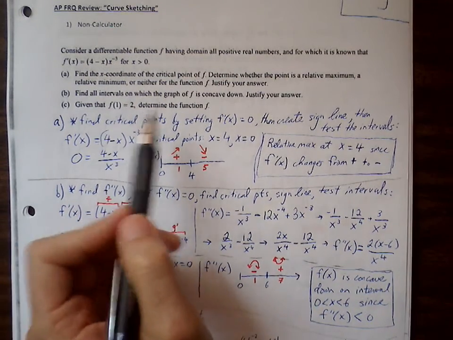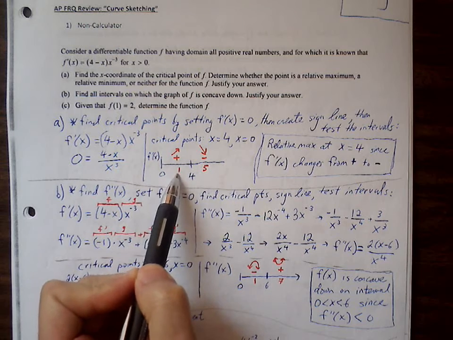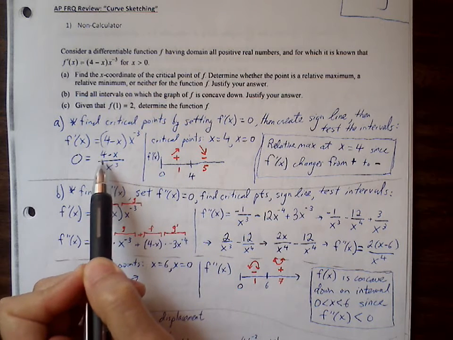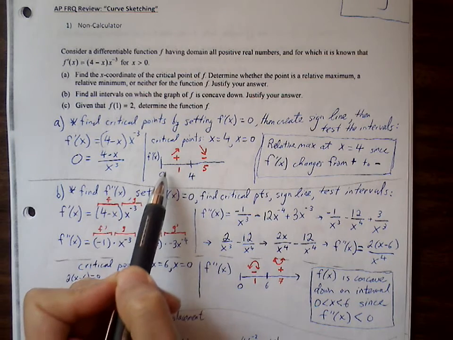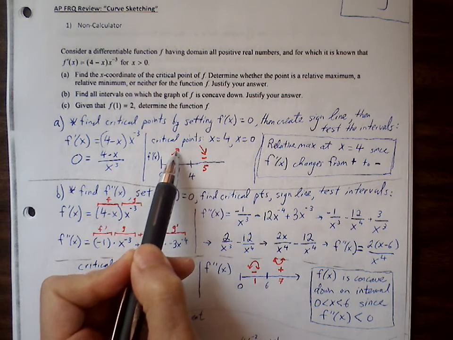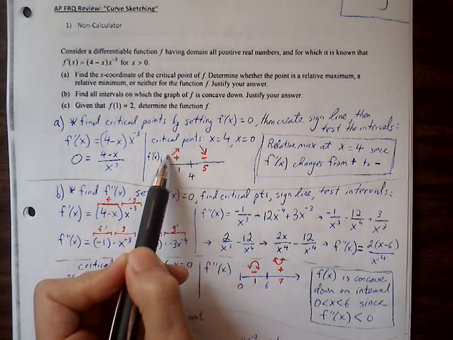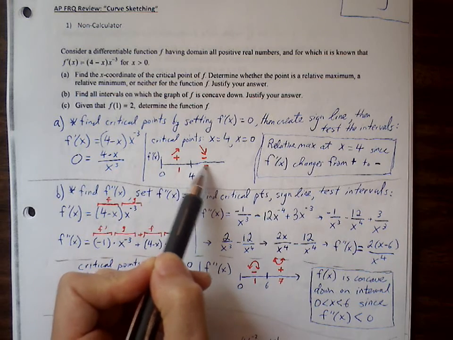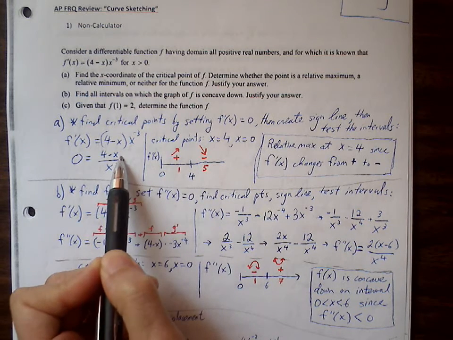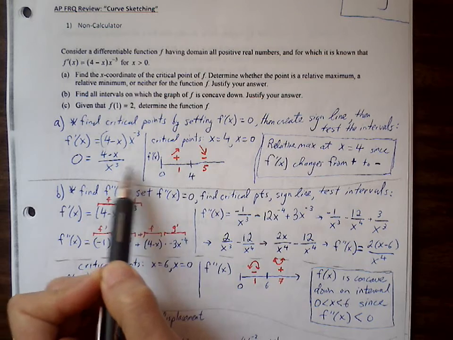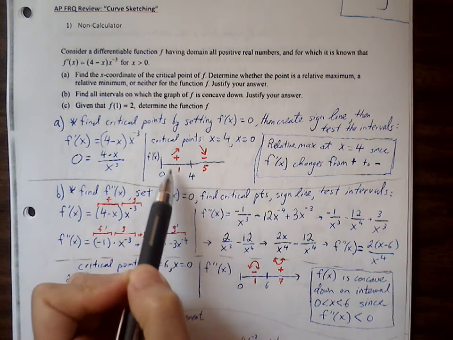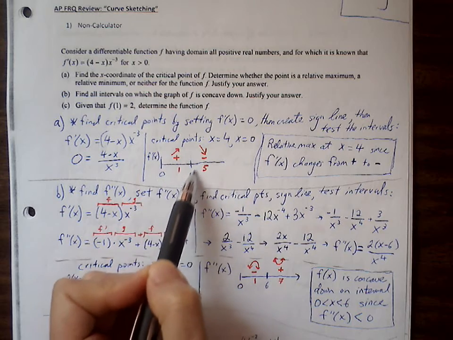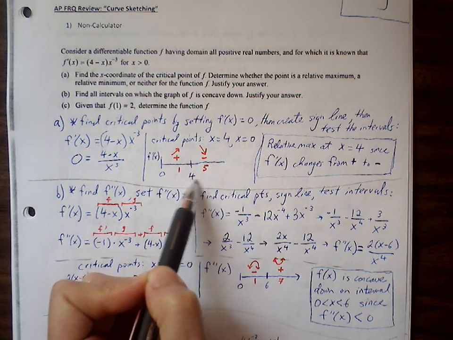And now we test our intervals. We can choose 1 to plug into f prime. If I plug 1 in, I get positive over a positive. So positive, I know my function is going to be rising because my f prime is positive. If I plug 5 in, I get 4 minus 5 is negative over a positive, which is negative. So in this interval, my graph is decreasing. So my graph is rising followed by decreasing, which means that there is a relative max at x equals 4.